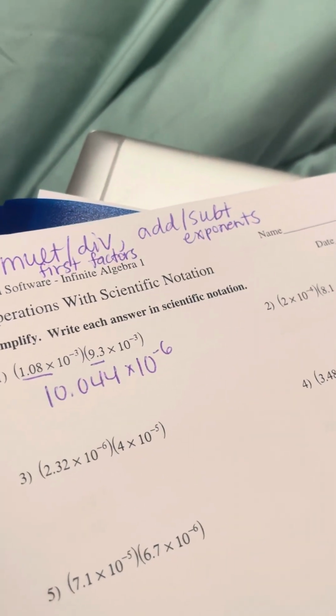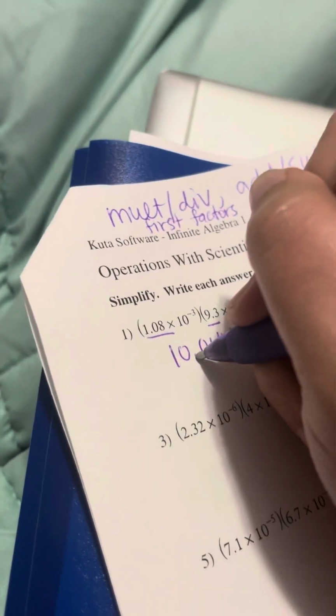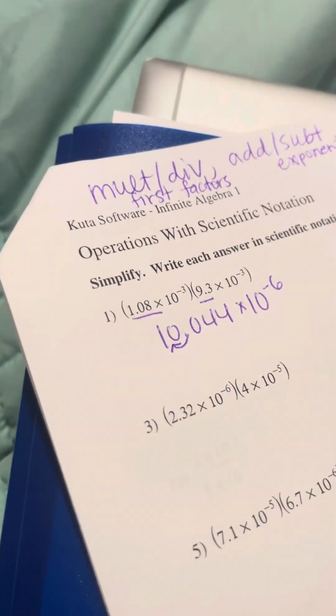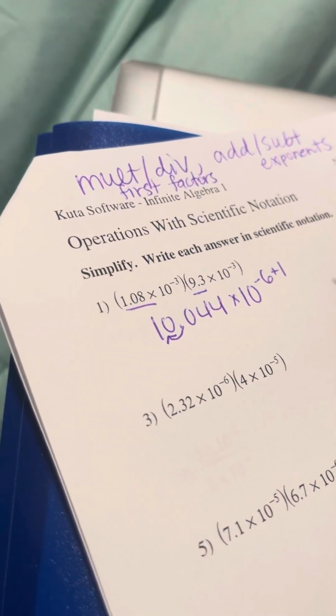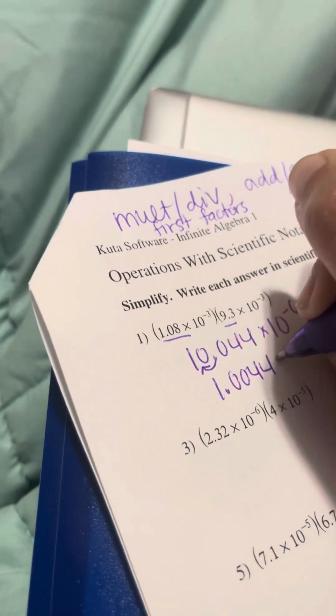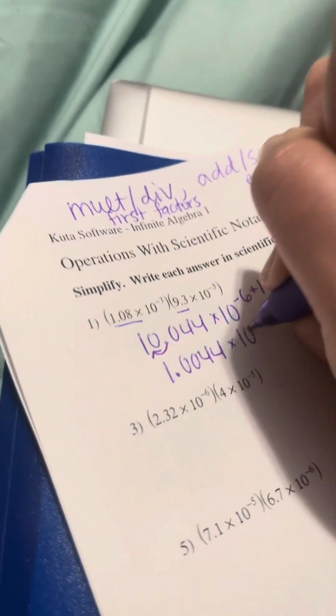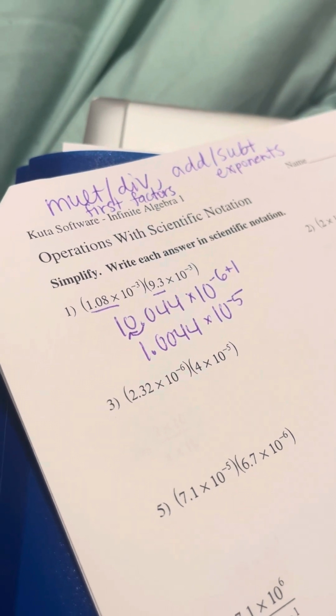That's not good scientific notation, so I'm going to change it. Move this over 1 time. It got smaller, so this gets bigger by 1. So I have 1.0044 times 10 to the -5th. It's that simple, that quick.